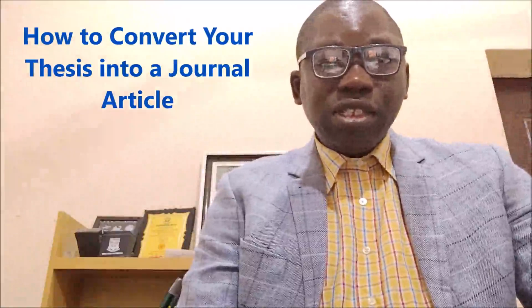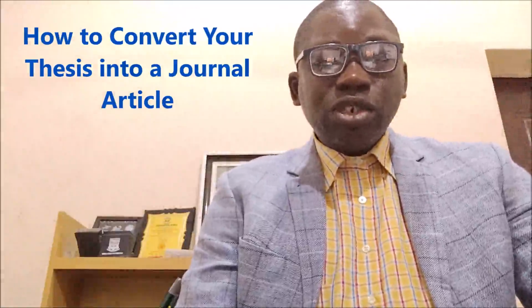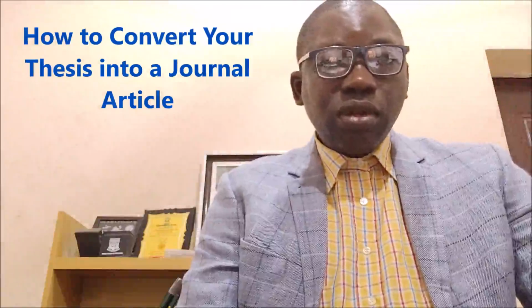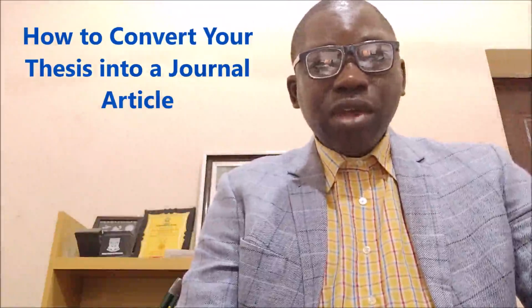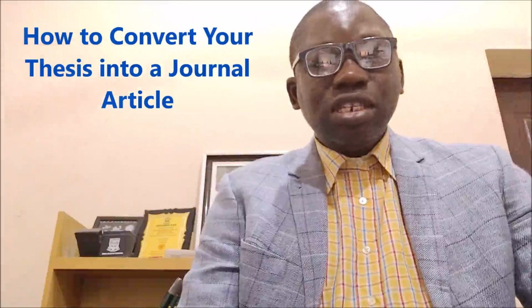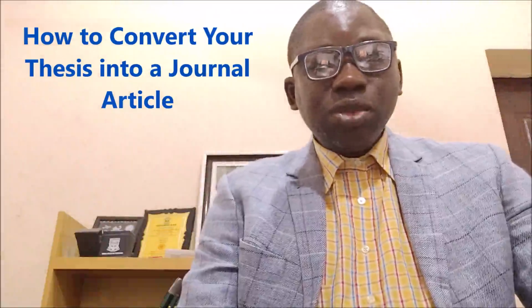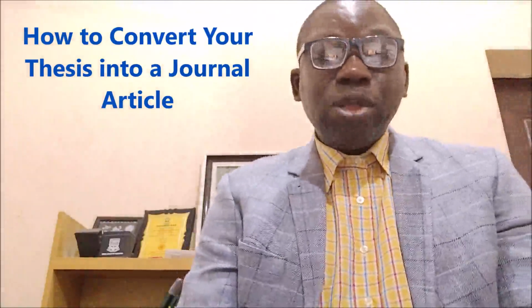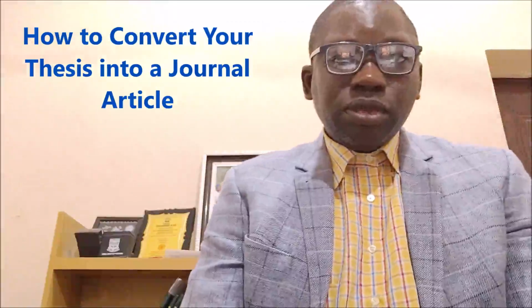Then you need to trim the length, and you have to do this ruthlessly. Your thesis may be 80 to 150 pages, or even up to 300 pages or more. A journal article, 8 to 15 pages maximum. What to cut out: literature review sections that are too broad, so you cut and reduce them to 1 to 2 pages.